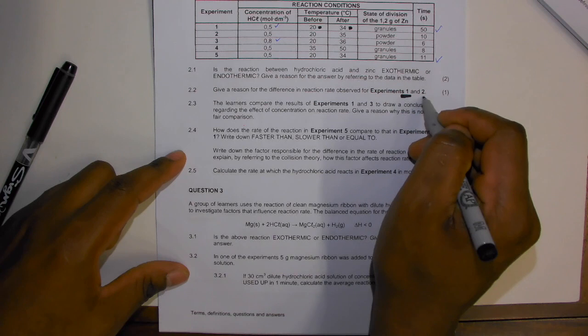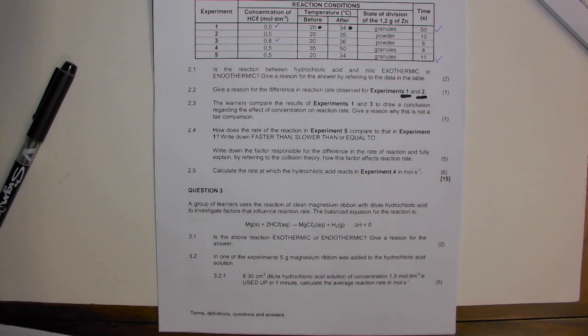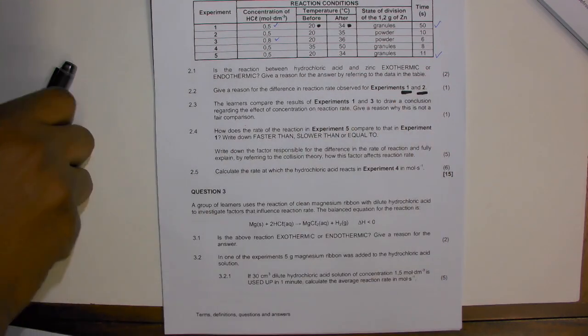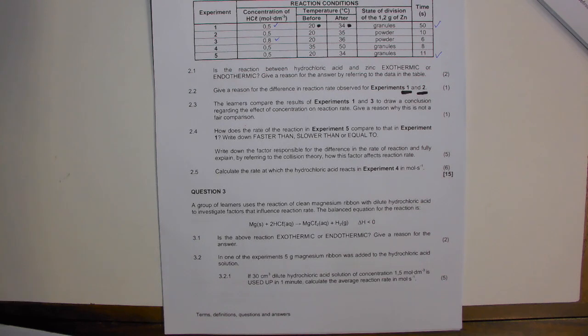So now they say, give reason why there is a different rate in experiment 1 and 2. If you look at experiment 1 and 2, why is there a different rate? Look into the form. The other one is in a granular form. The other one is in a powder form. Do you see that the powder one took only 10 seconds to finish? The other one took longer. What would you say if I wasn't there in that test?